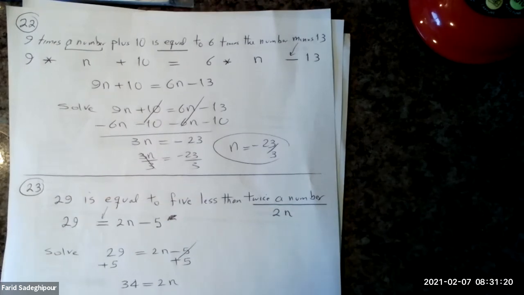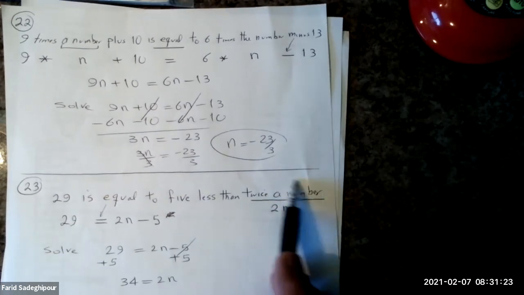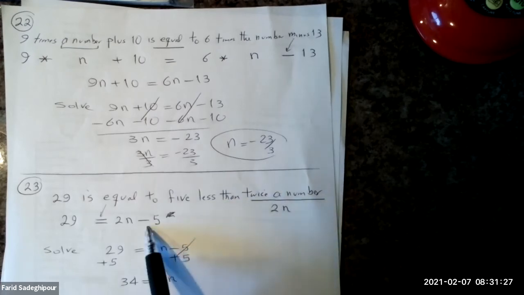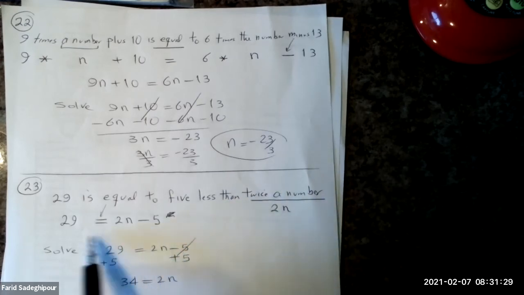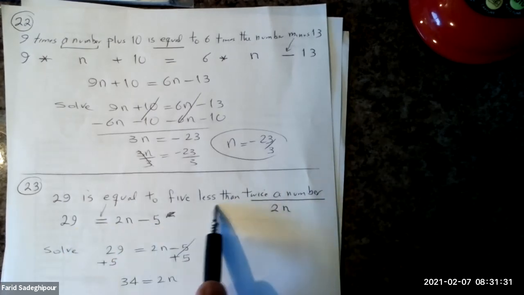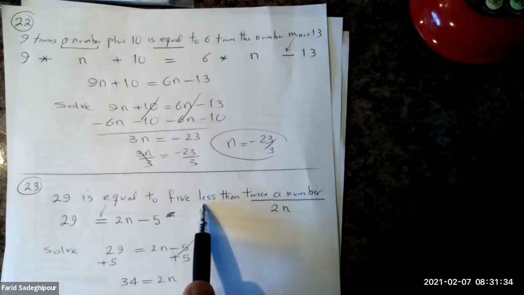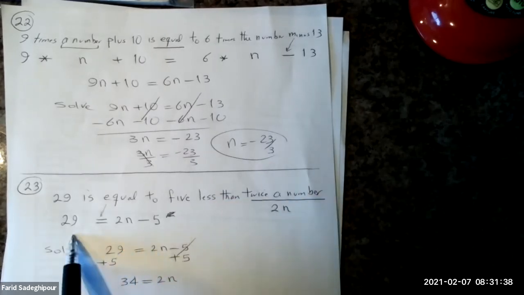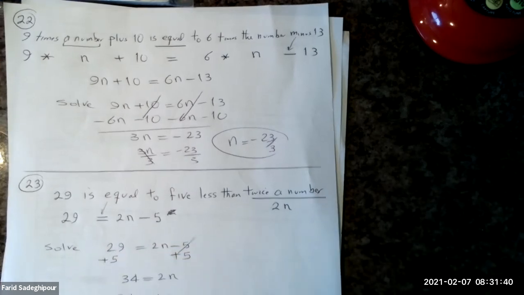So here, twice a number, you write twice a number first. 5 less than that is negative 5. So you do the translation first, especially for this one, it is important to understand. 5 less than, you always put that first. Now you just solve it for n.